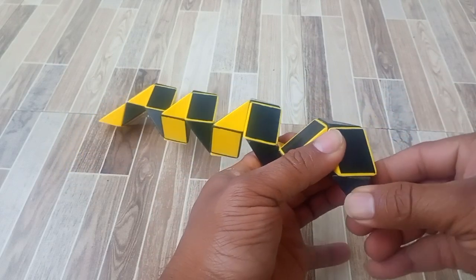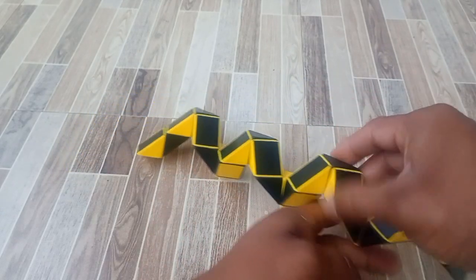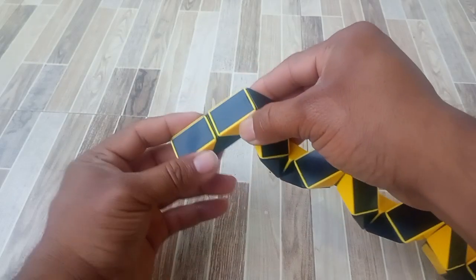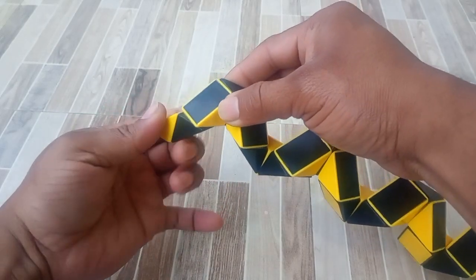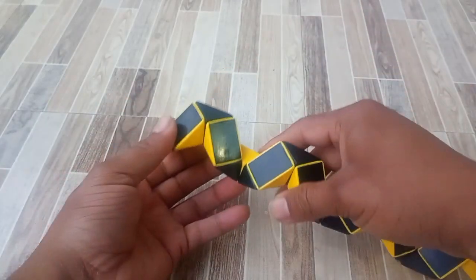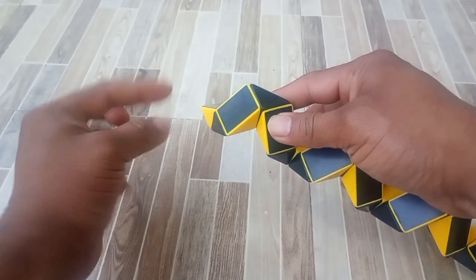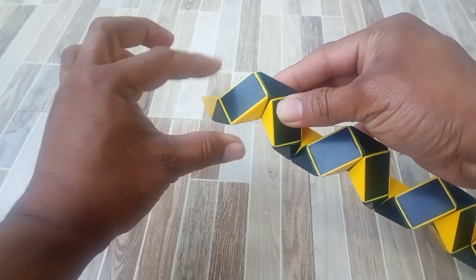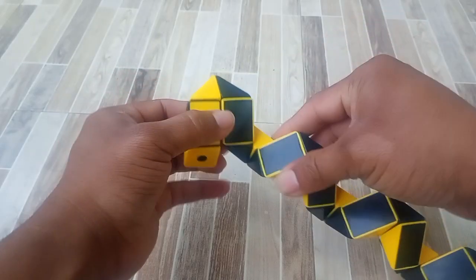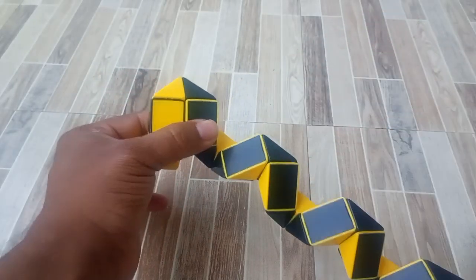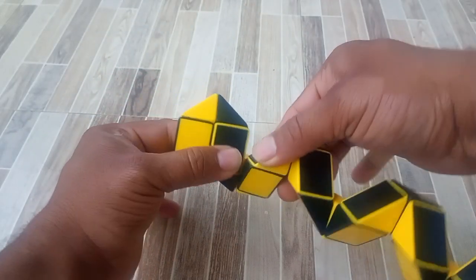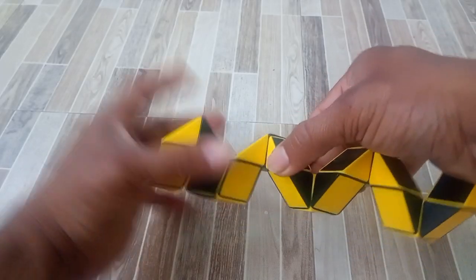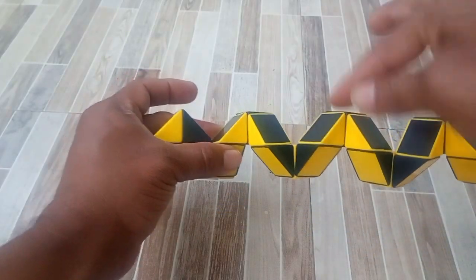Hold here. Rotate like this. Hold here. Hold it like this. Now 1, 2, 3. Rotate. Hold here. Hold here. Rotate this whole thing like this. Hold here. Rotate this whole.